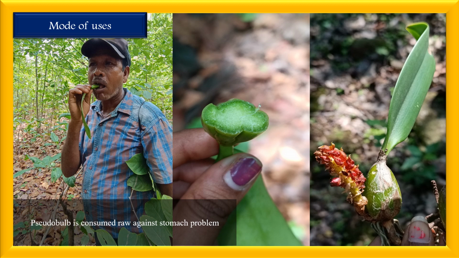In the survey we conducted in Odisha, we got to know that many tribal communities collect it only for medicinal purposes. But in some places of Odisha, we also found that this species is depleting.